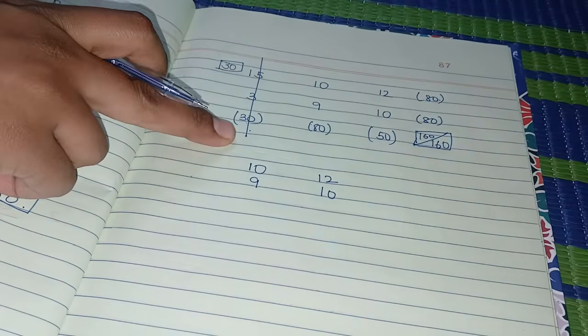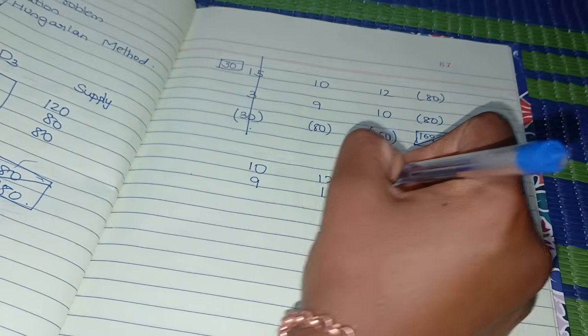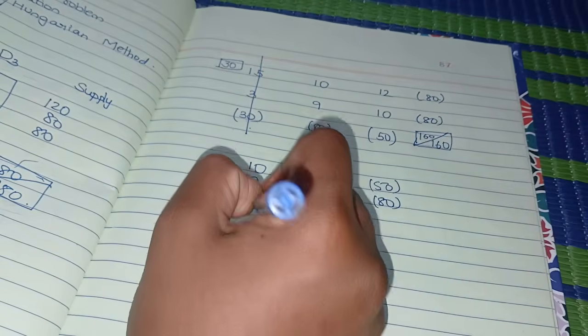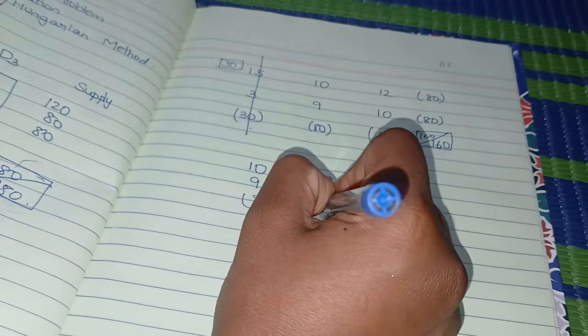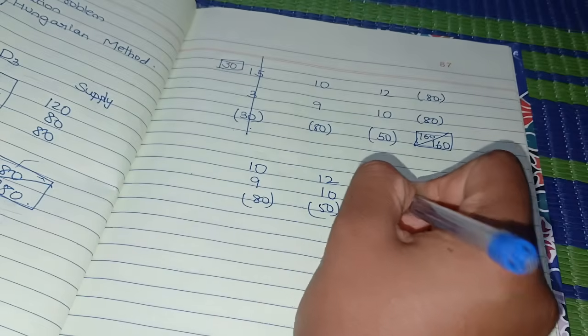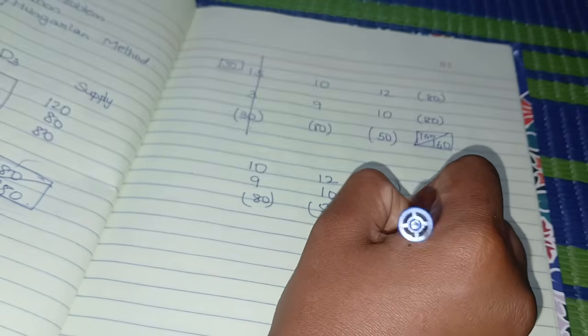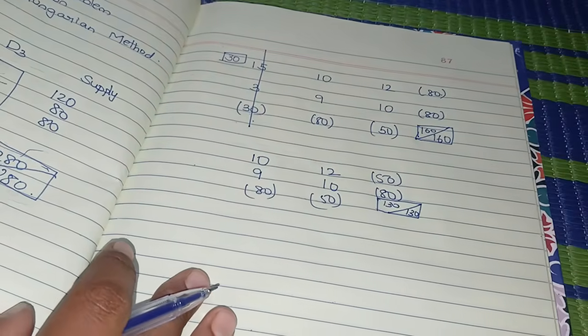So 80 minus 30 is 50. This is 80, this is 80, this is 50. What do you need to check? 80 plus 50 is 130, so 80 plus 50 is 130. So you have done your answer correct.